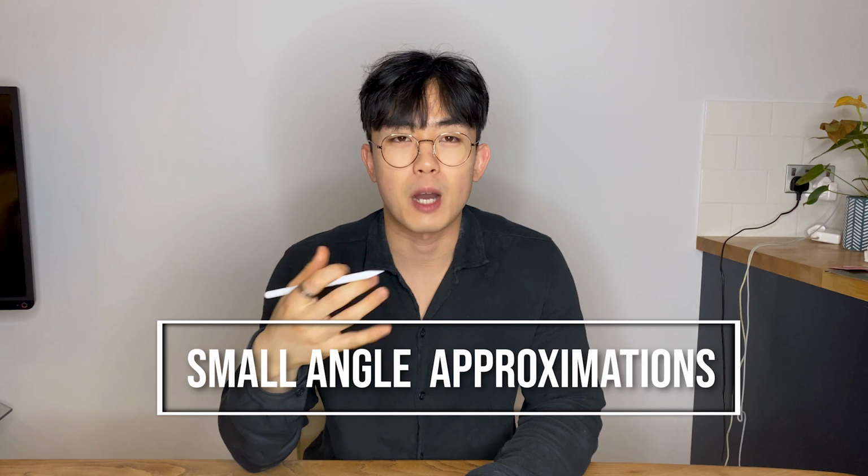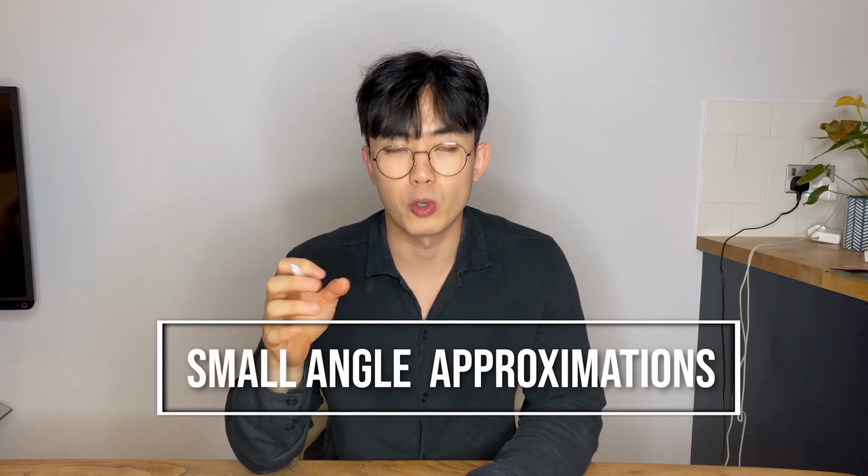We're going to be looking at how we approximate certain trig values, and we're also going to be looking at when to approximate it. So first things first, I'm going to write out what we approximate.